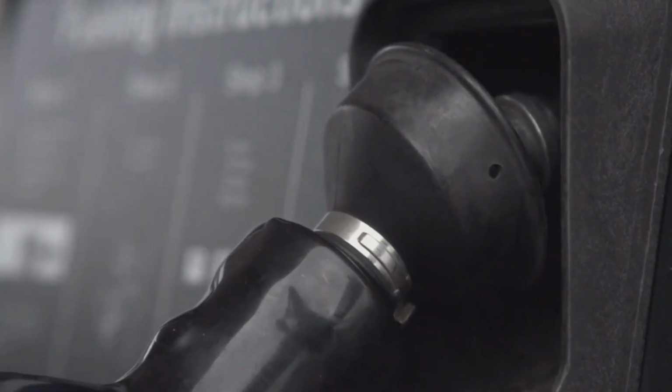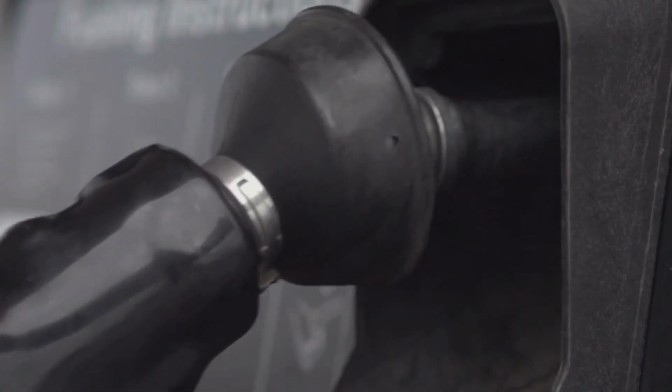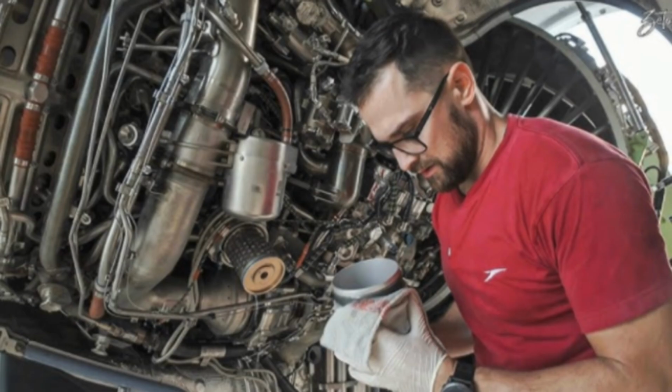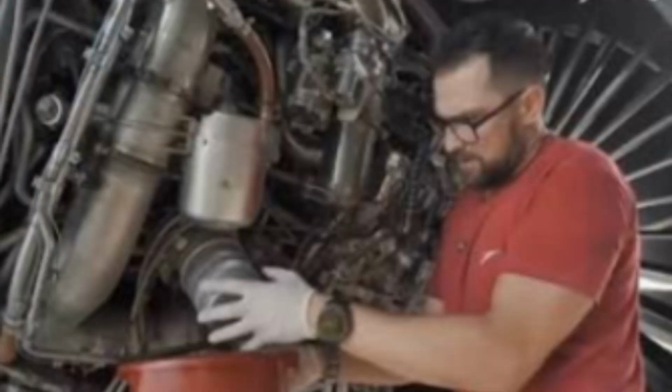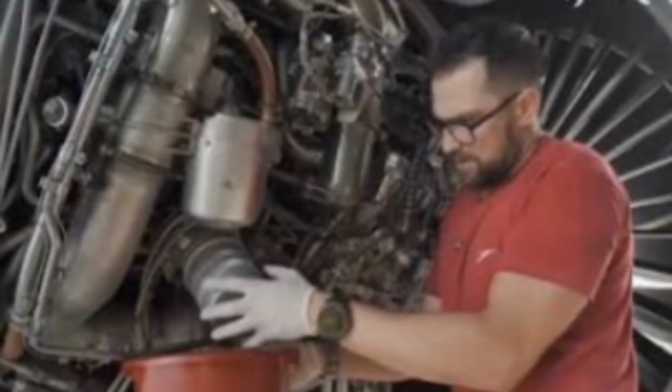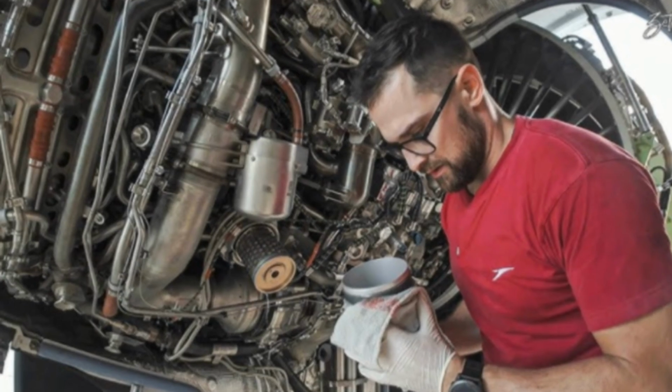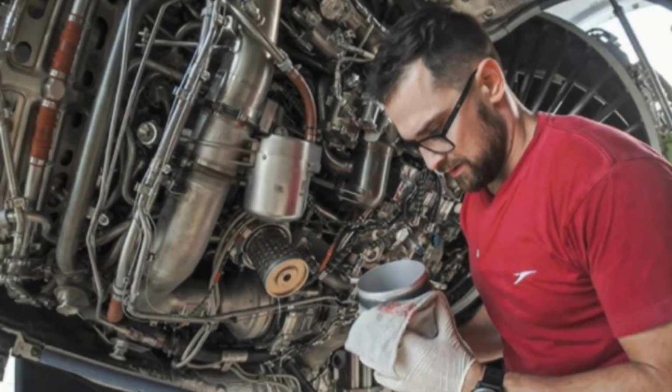Depressurize the fuel system using the approved procedure to prevent fuel spray or injury. Open the designated access panel to locate the fuel filter assembly. Drain residual fuel from the filter housing into an approved container, following environmental safety procedures.